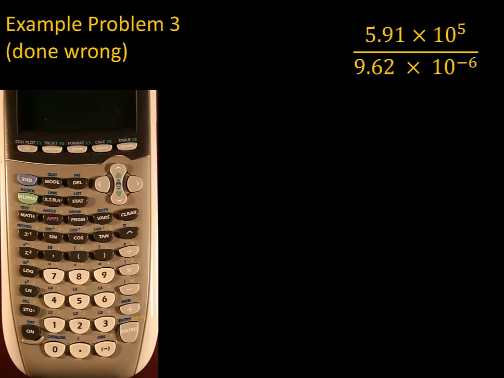Now I'm going to show you a couple of ways to do the division problem we did, but instead of using the calculator's scientific notation function, we're going to use other functions that seem like they should work, but lead to errors unless you're very careful. Here are the keystrokes for this first way of doing it.